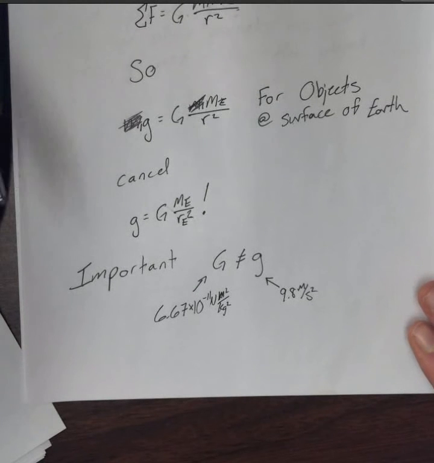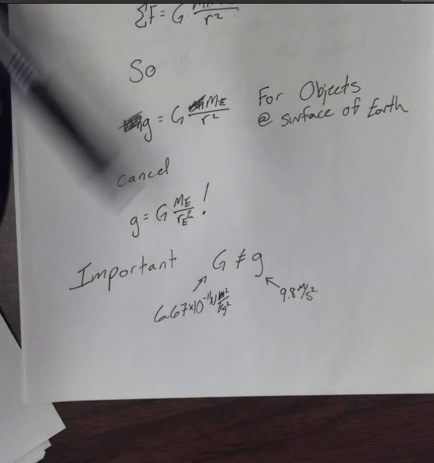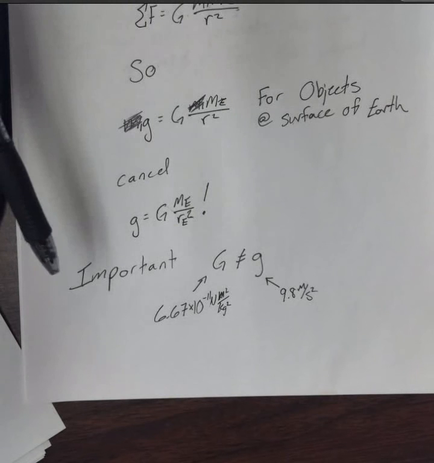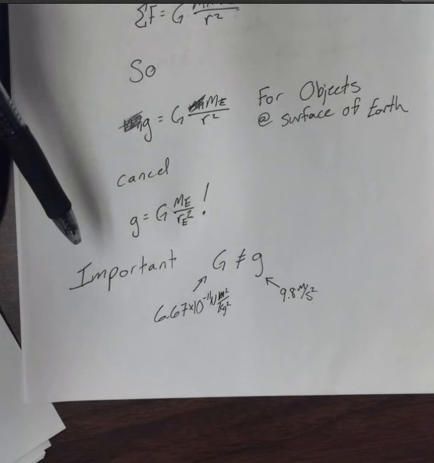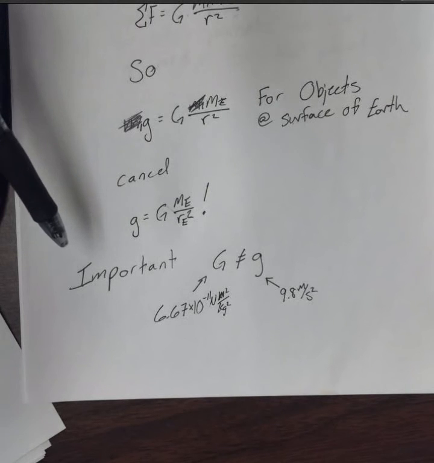Whereas if you were launched into space and you were orbiting 1 Earth radius above the surface, then that would mean that you were 2 Earth's radius from the center, and your acceleration due to gravity would be 1/4 of the acceleration due to gravity that you would experience on the surface.